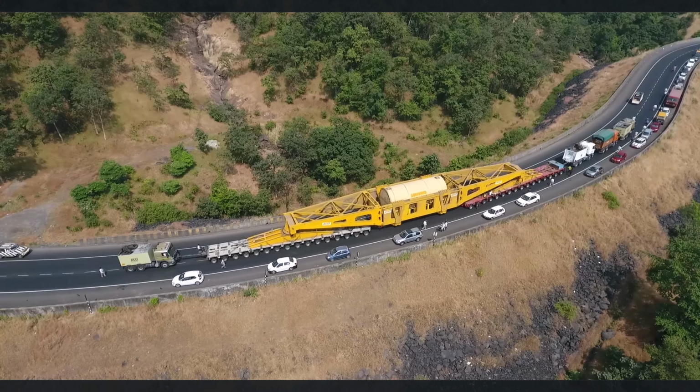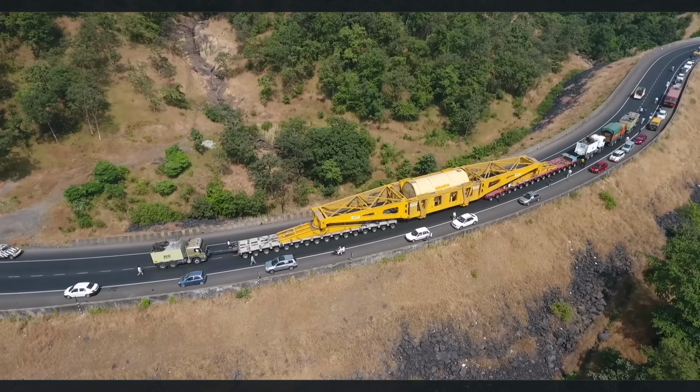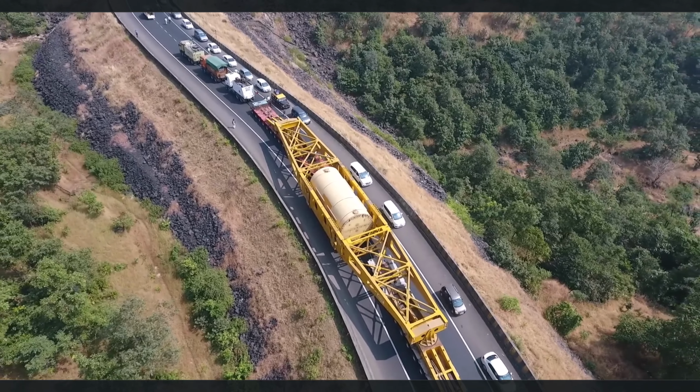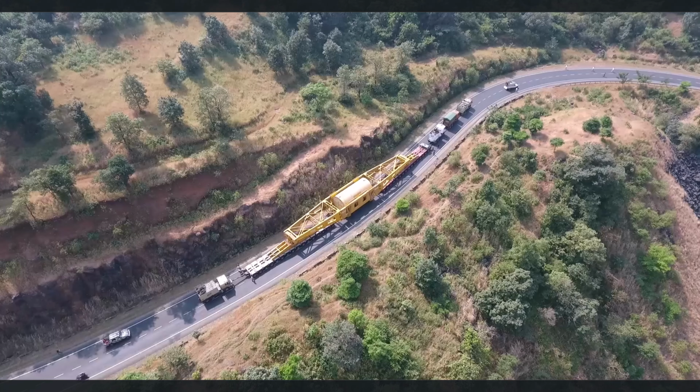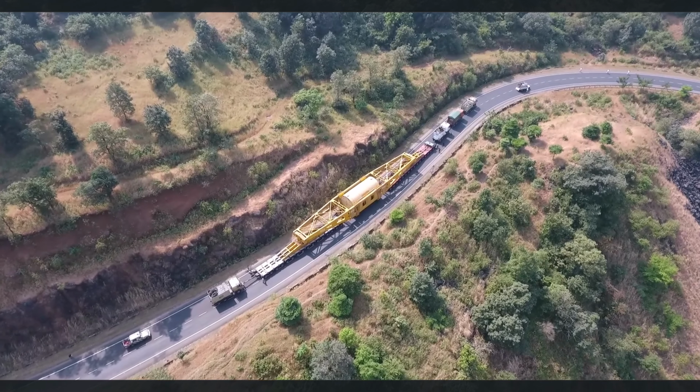The combination of multiple tractor units has created this unbelievable scene. Just look at how they've engineered a convoy to tow that gigantic object, creating a spectacle with 32 wheels. It's truly remarkable.